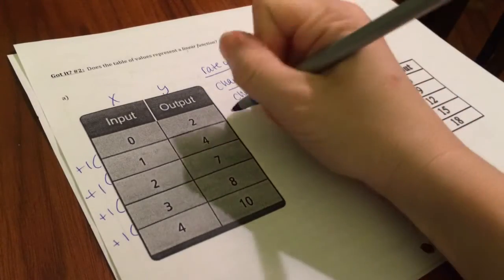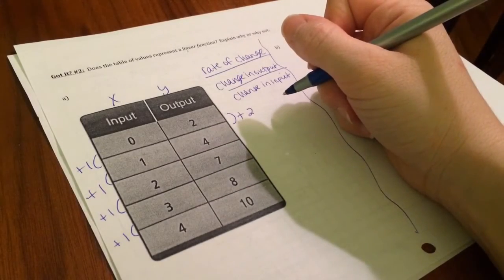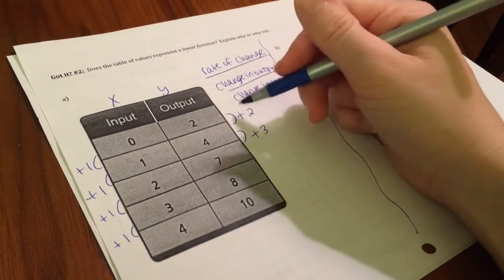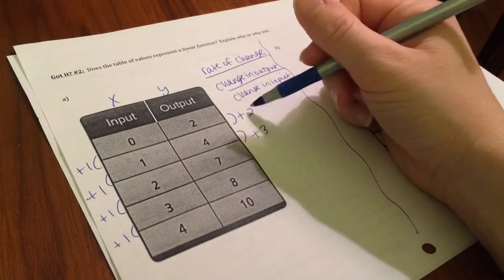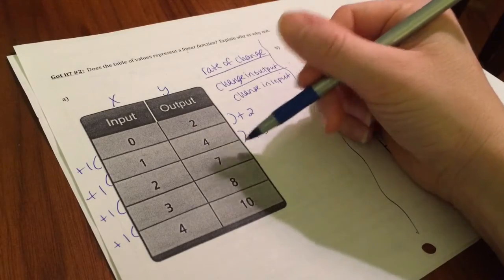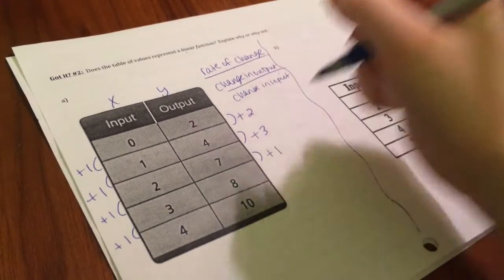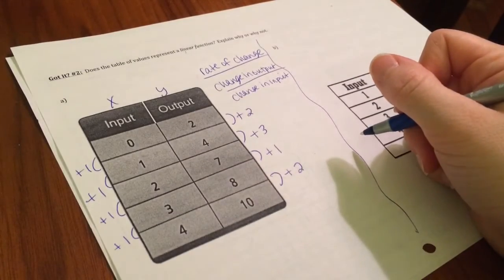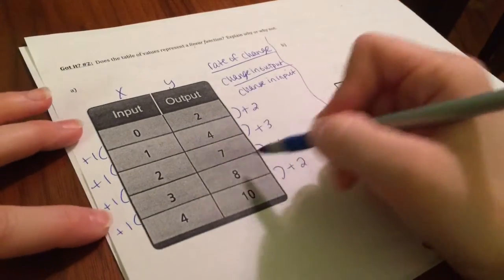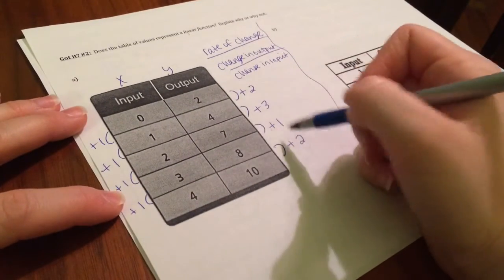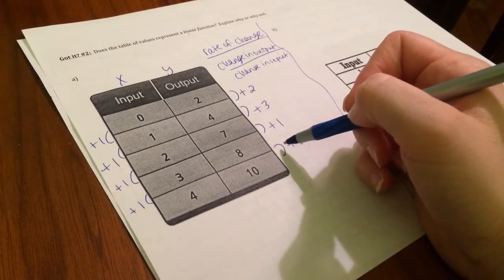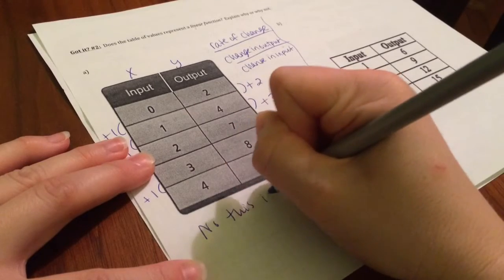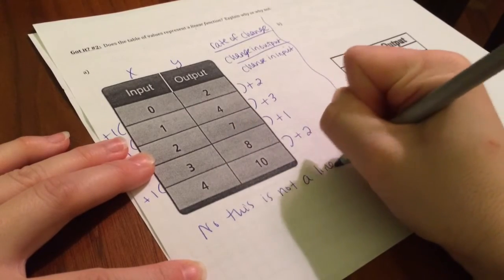To go from 2 to 4, you're adding 2. To go from 4 to 7, though, you add 3. So already the change in output is not constant, it's not the same. To go from 7 to 8, you add 1. And then to go from 8 to 10, you're adding 2. All right, so this does not represent a linear function because the change in output isn't the same, which means the rate of change is not going to be constant. So no, this is not a linear function.